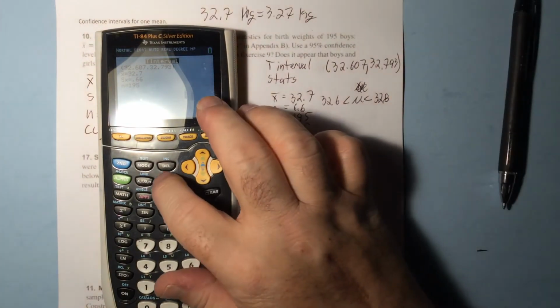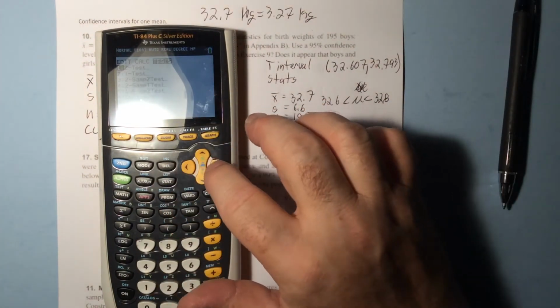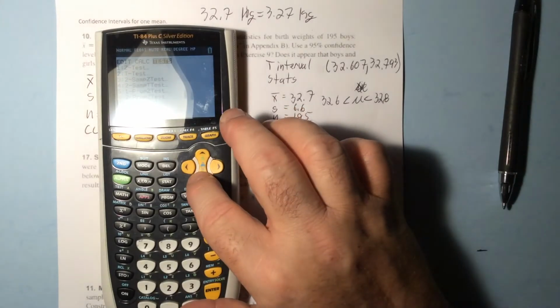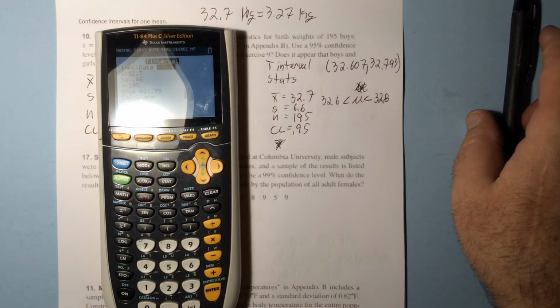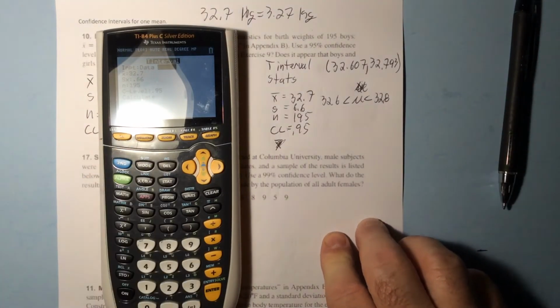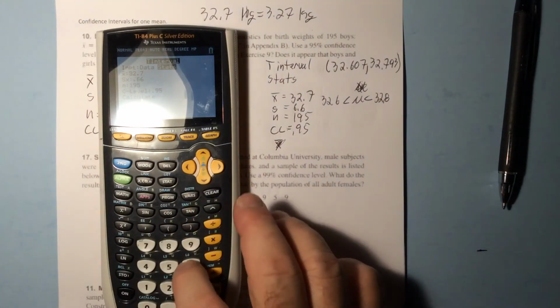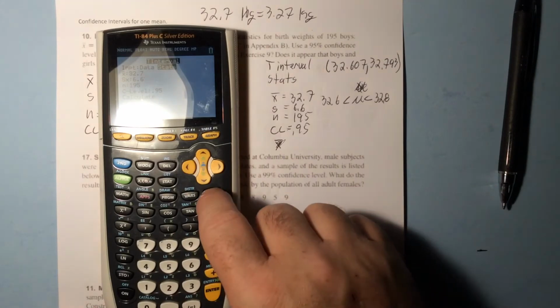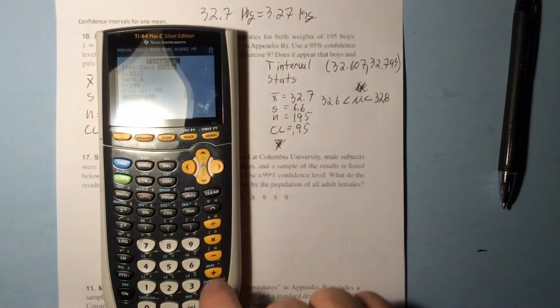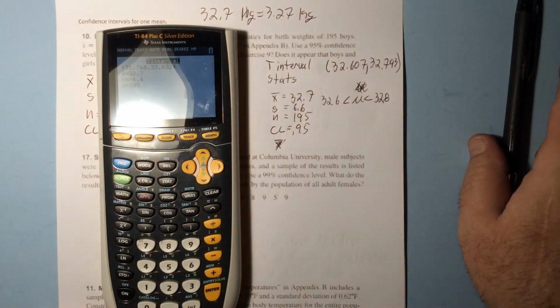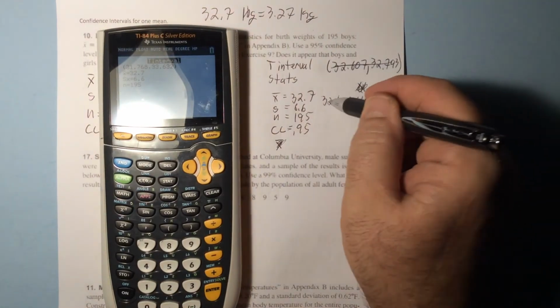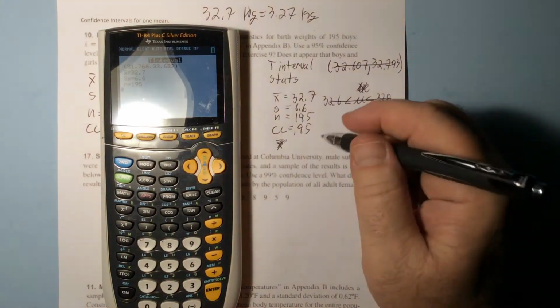And I feel like those numbers are really small. I'm just going to check my work again to make sure I didn't put anything inaccurate. 0.66. Oh, yeah, they are. Yeah, it's going to be 6.6. I felt those numbers were really small. So I'm going to go back and revise my work. This is where it's really important to check your work.